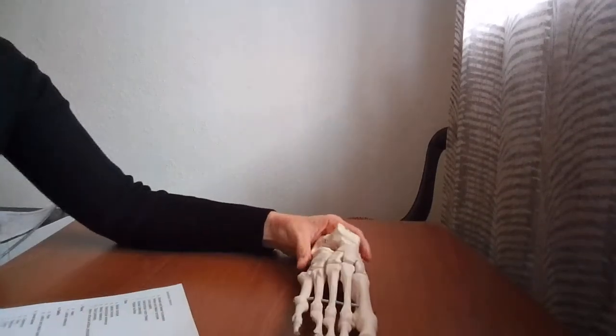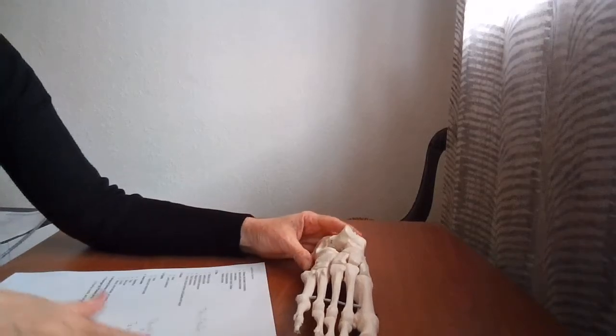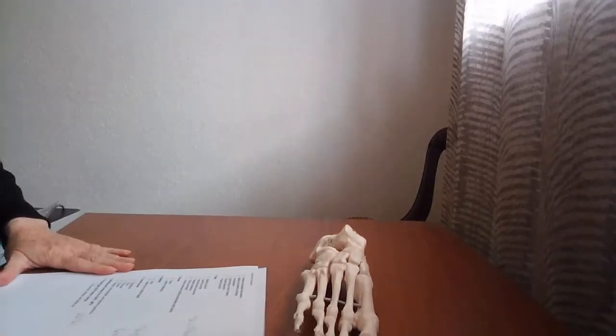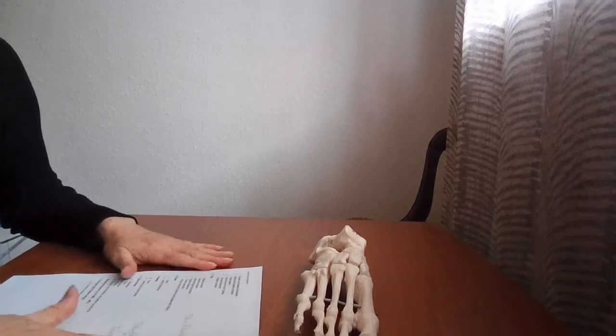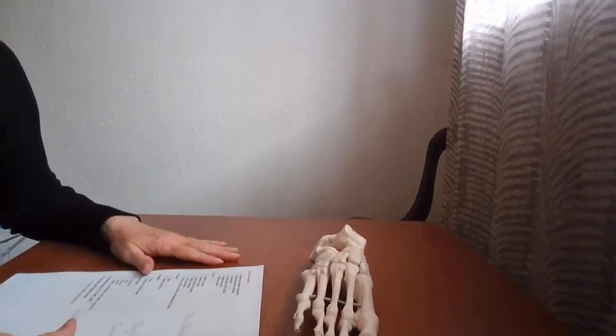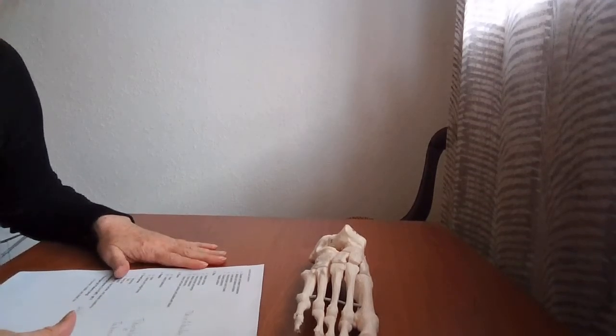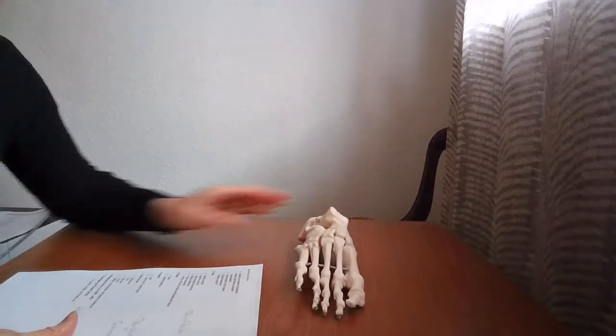Okay, so that's it for lower extremities, and lower extremities are part of the appendicular skeleton. Thank you for watching, and I hope it was helpful.